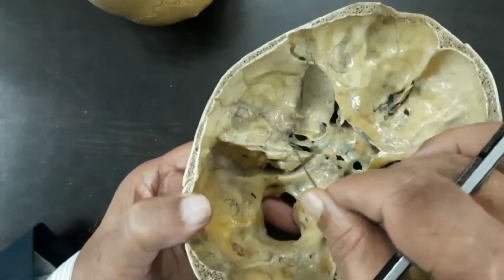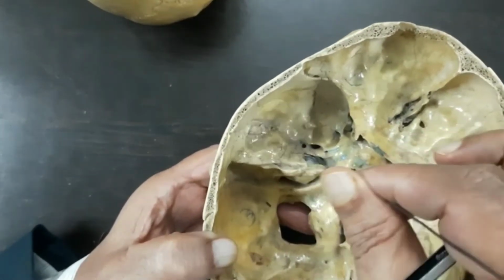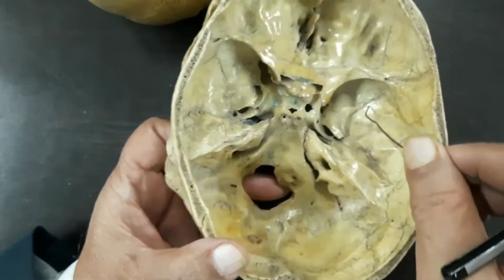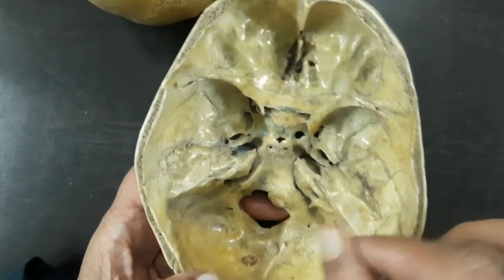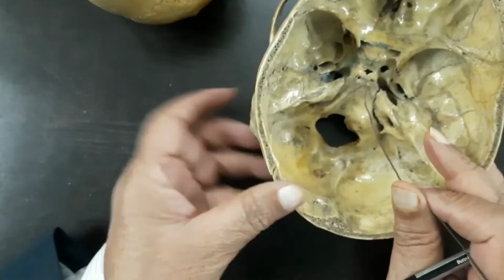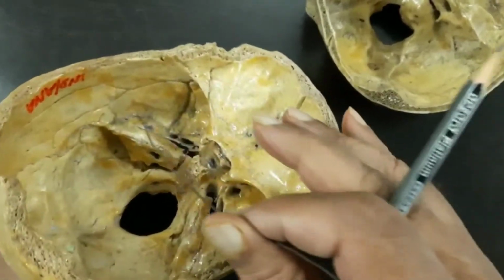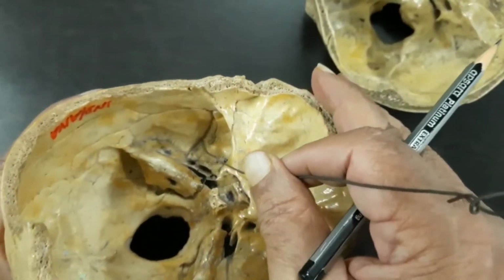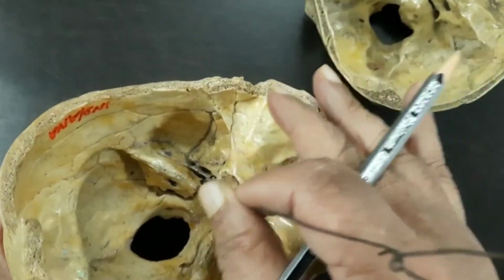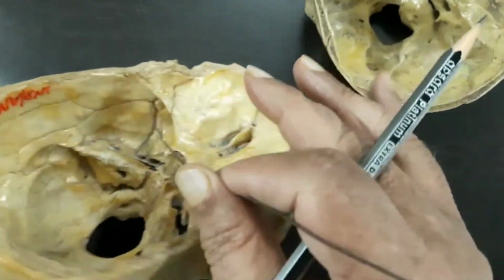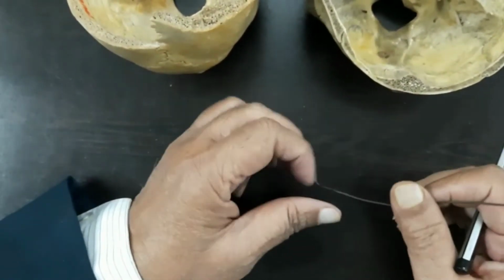Middle meningeal, and you can see the groove extending from this foramen spinosum, and these grooves are branching. These grooves are for the branches of the middle meningeal artery which is coming through the foramen spinosum. In this skull you can see this is the foramen spinosum, and this is the groove in which the branches of the middle meningeal artery lie. Here the trunk will come, which will divide into anterior and posterior divisions. So these are the grooves present in the floor of the middle cranial fossa.